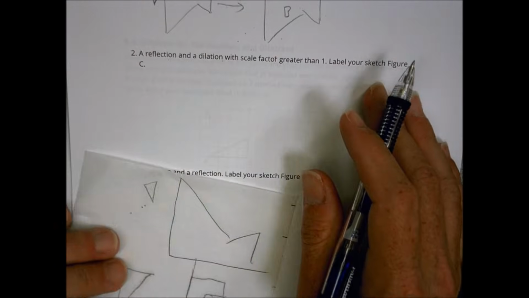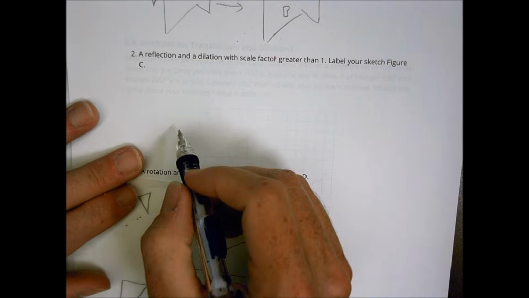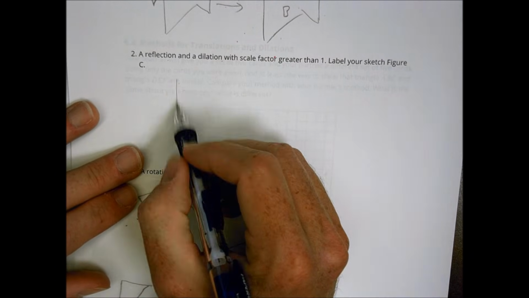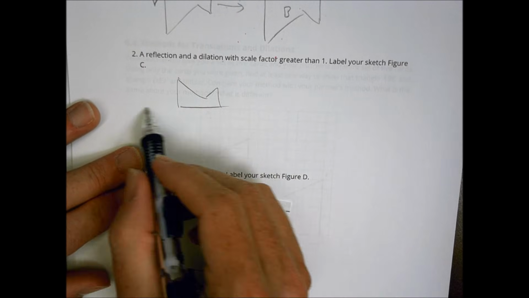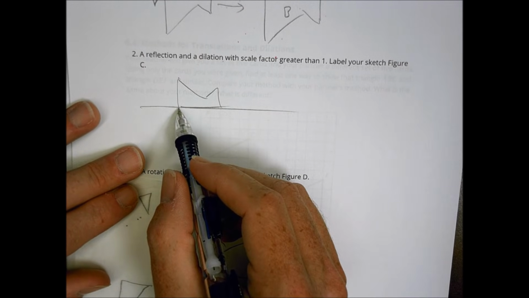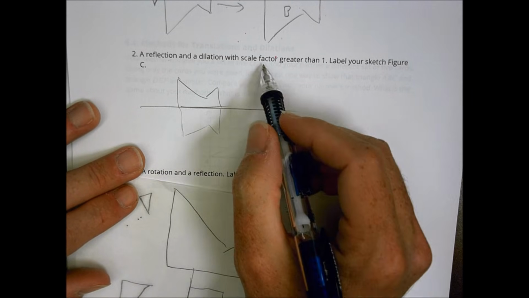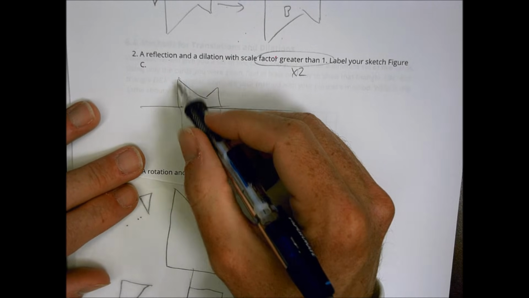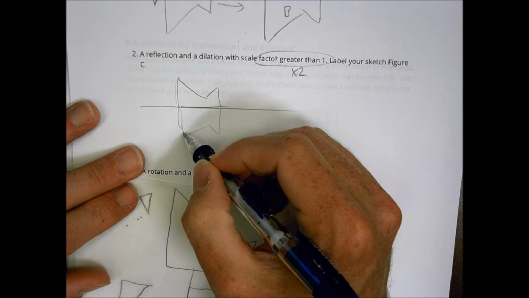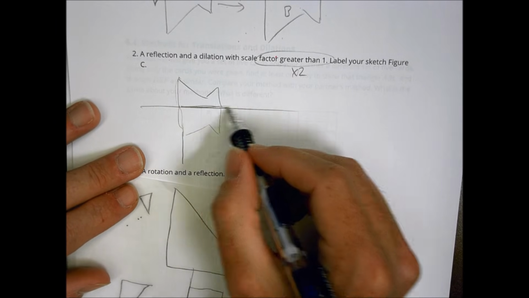For the next one, a reflection and dilation with a scale factor greater than 1. So let's say that I started off with a shape like this. Again, same shape. And we do a reflection over this line here. If I reflect it exactly the same, I end up with this. But because I'm doing a scale factor greater than 1, let's say it's times 2, I would not take that length there to there. I would double it from there to there. And this length here, instead of here to here, maybe it goes out to here.